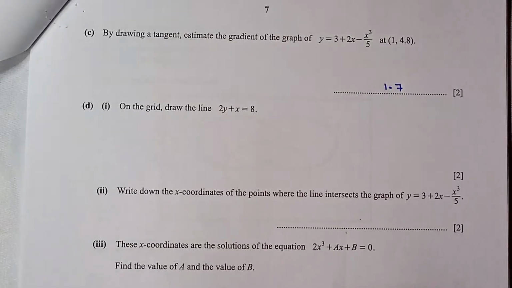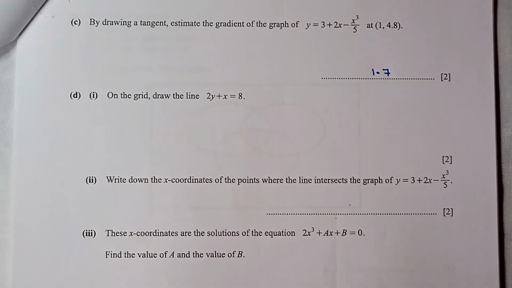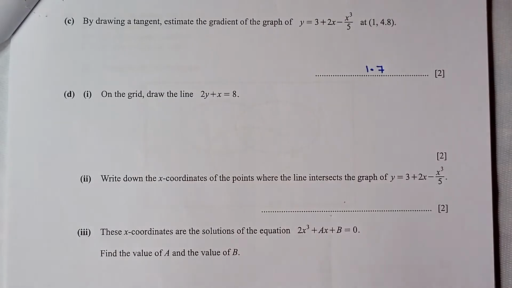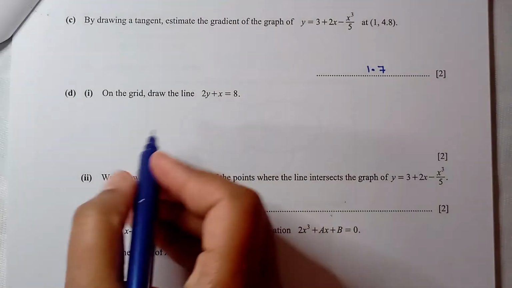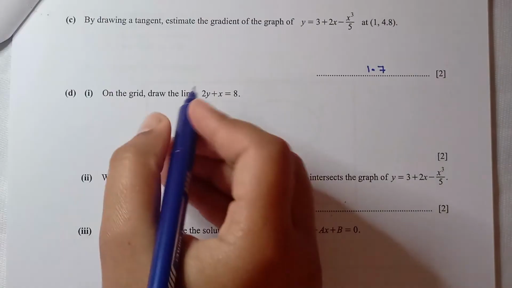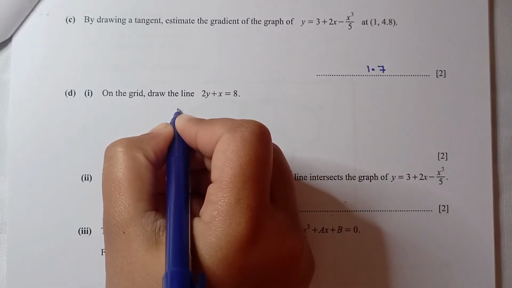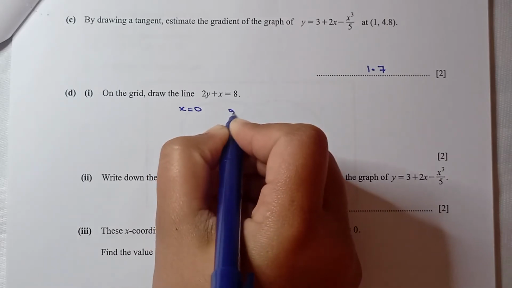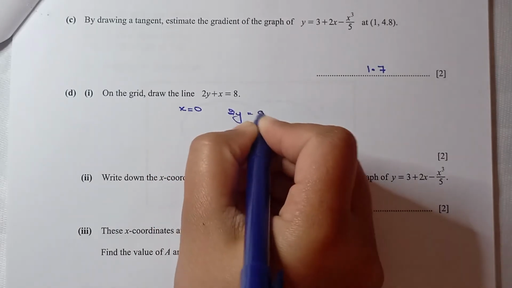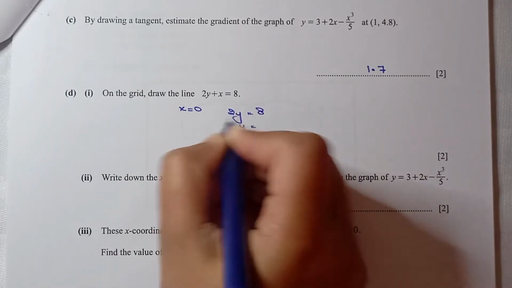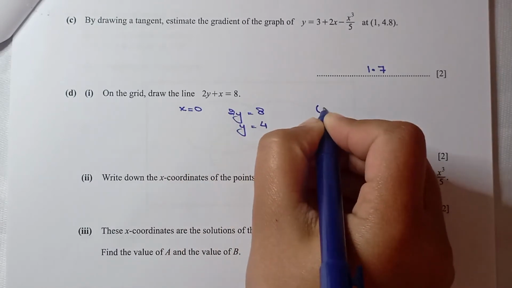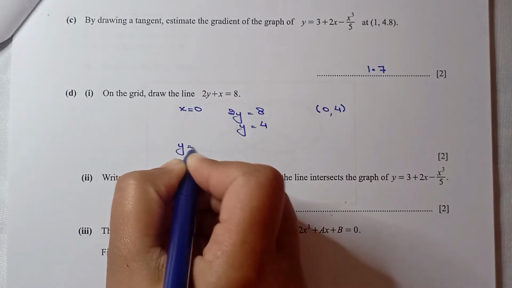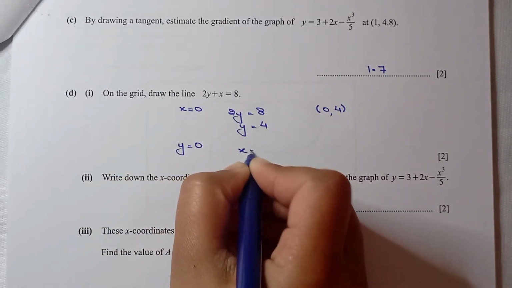Okay. Now for part D, first on the grid, draw the line. To draw the line, we can use the x and y intercept method. If we substitute x equals 0, then 2y equals 8, and y equals 2 times 4, which is 8. So the point is 0, 4, right? But when I put y equals 0, x would be equal to 8.